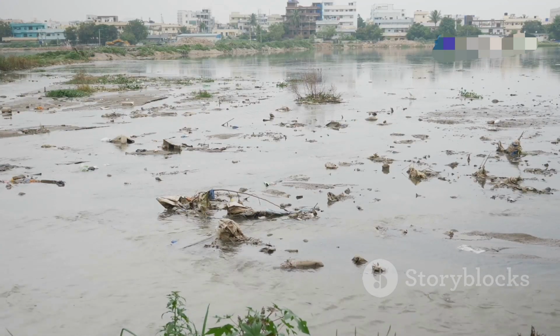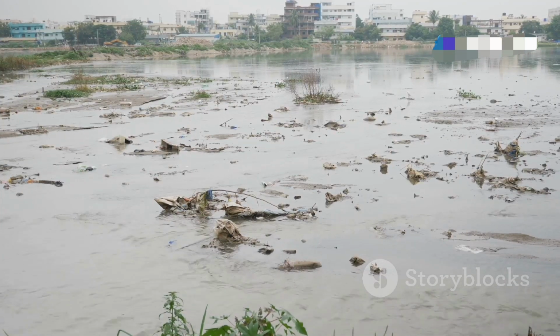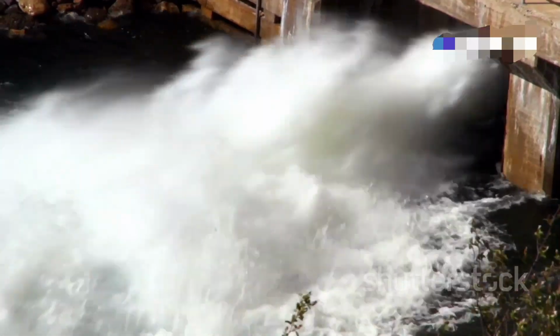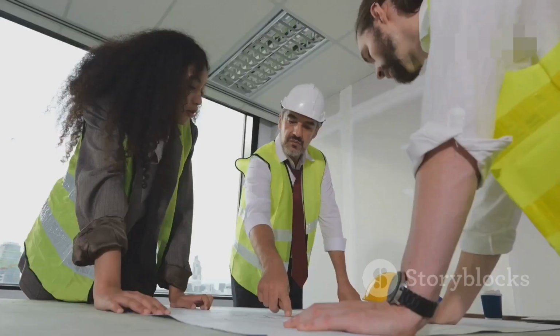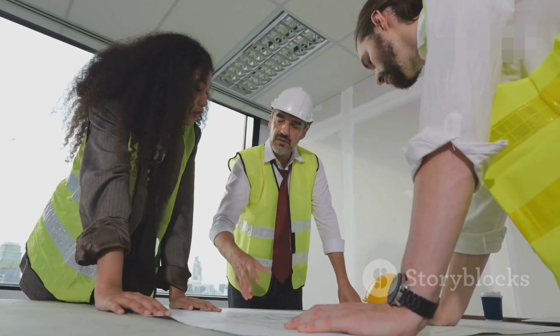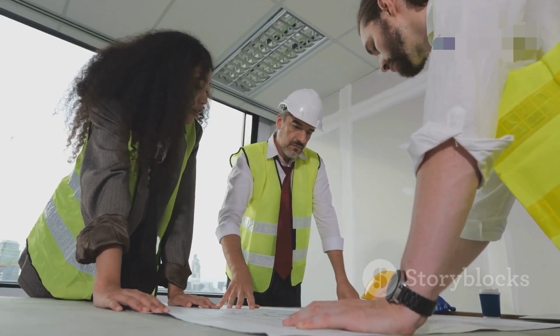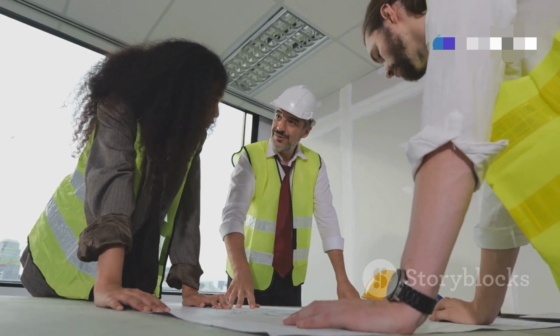Beyond the immediate physical destruction, there are also long-term environmental impacts. Ecosystems can be severely damaged by the force of the water and the sediment it carries. Understanding these severe potential outcomes underscores the vital necessity of thorough dam break analysis and careful planning.